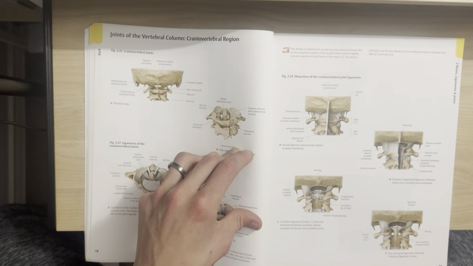Let's see. Not necessarily anything different going on here than what we've already shown and seen and talked about. It does say that the transverse ligament of the atlas has been removed. So what was once here has been taken out of the way so that we can get a little bit of a closer look.